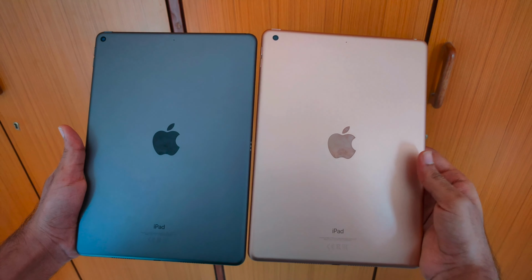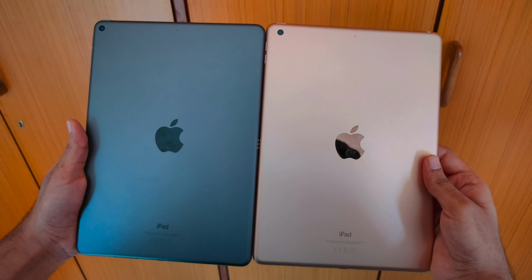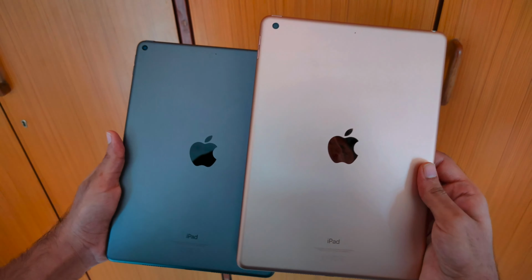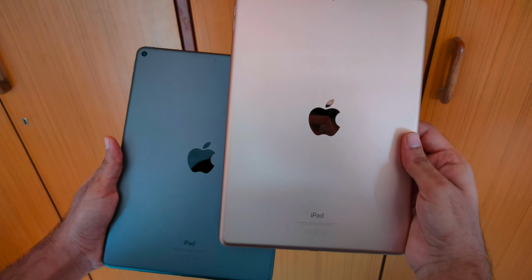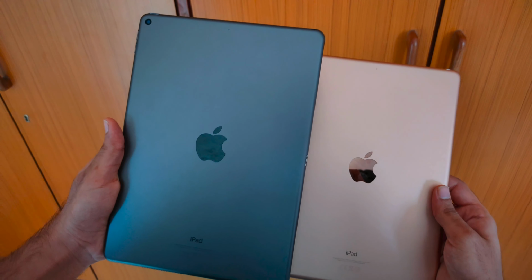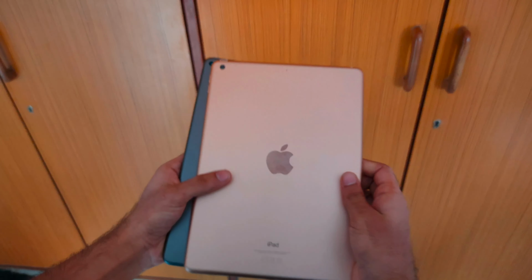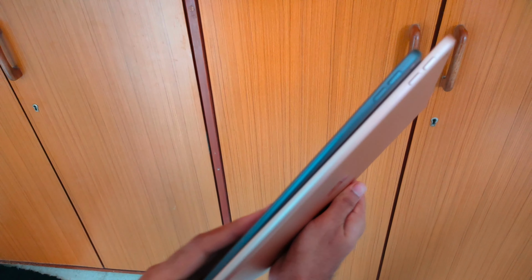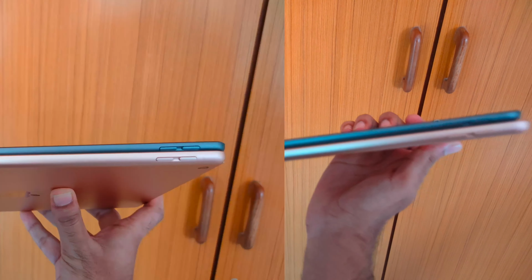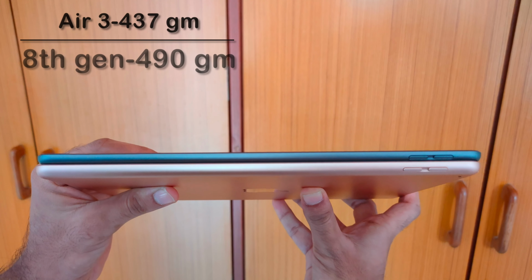Hey guys, here we have the basic iPad 10.2 inch model in gold and the iPad Air 3 in space gray. We can see the dimensions of both the devices are quite similar, but the Air is a bit thinner and a bit lighter. It reflects in its weight.